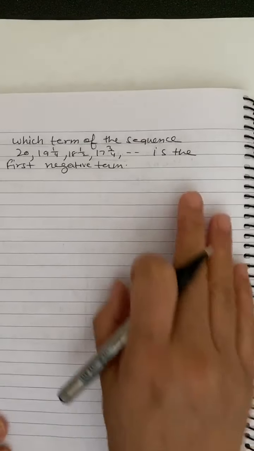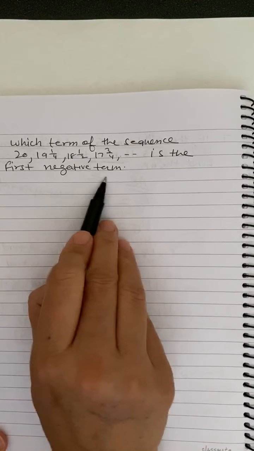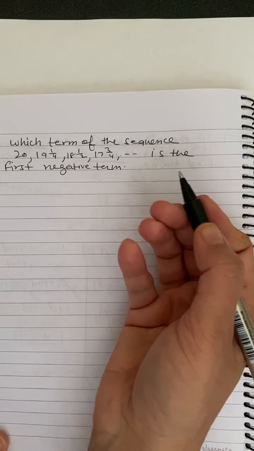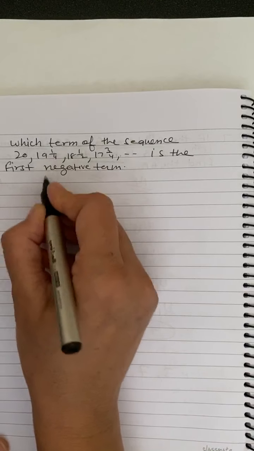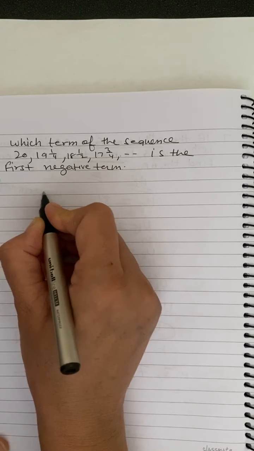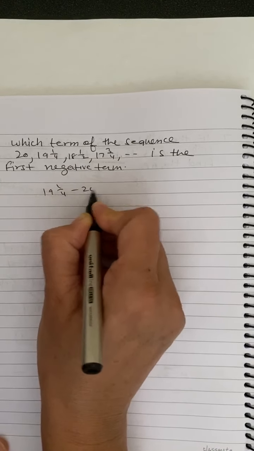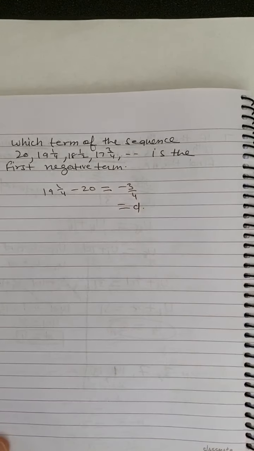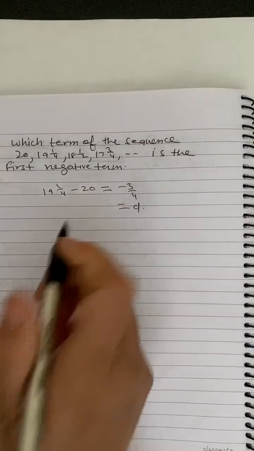So the next one is, which term of the sequence is the first negative term? Before you start, you need to again recognize what kind of sequence it is. If you look at it, there is a common difference: 19 1/4 minus 20 gives you negative 3/4. So the common difference in this case is negative 3/4.